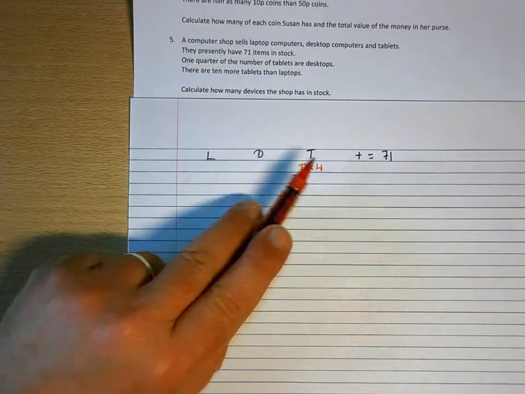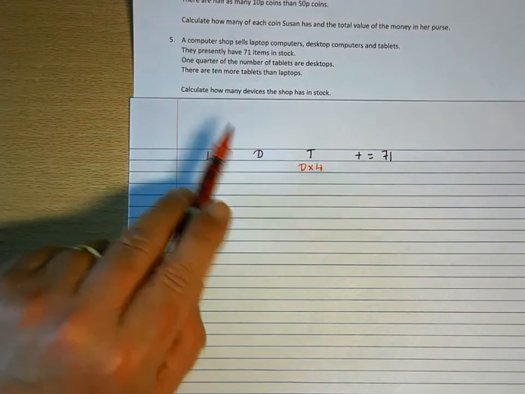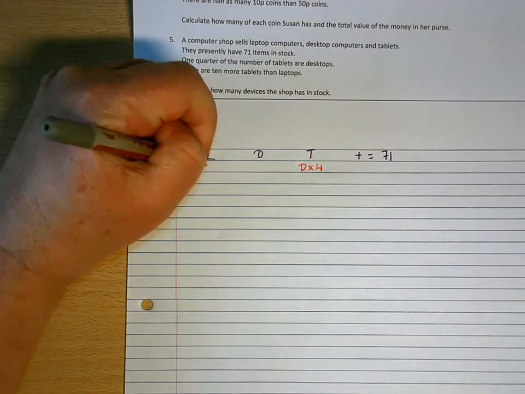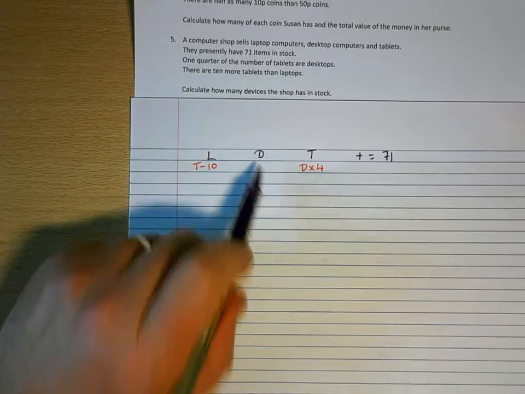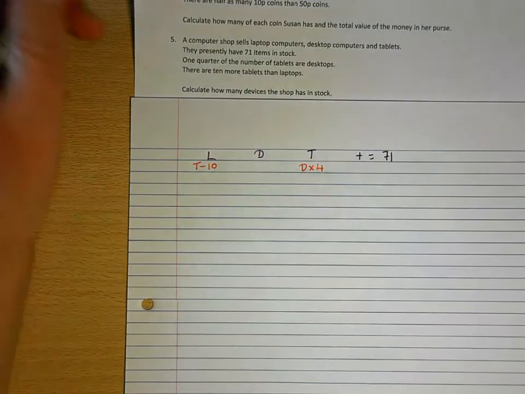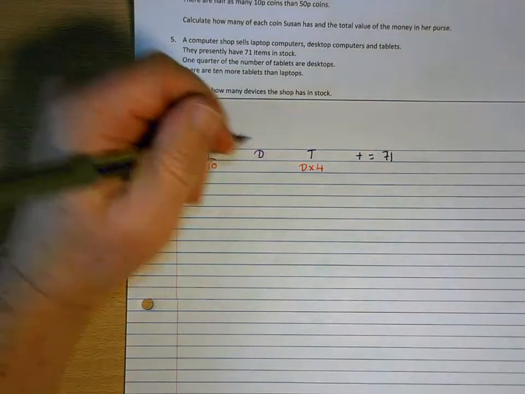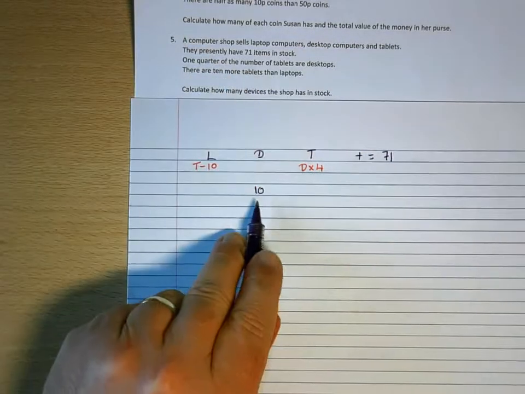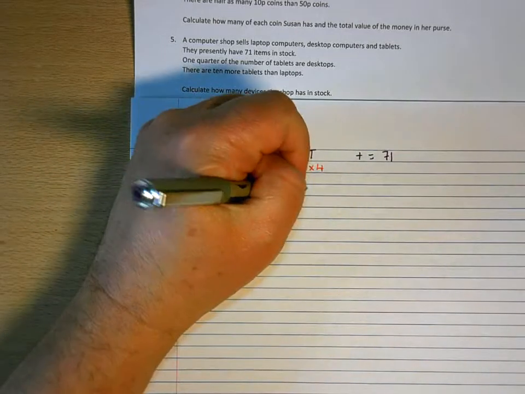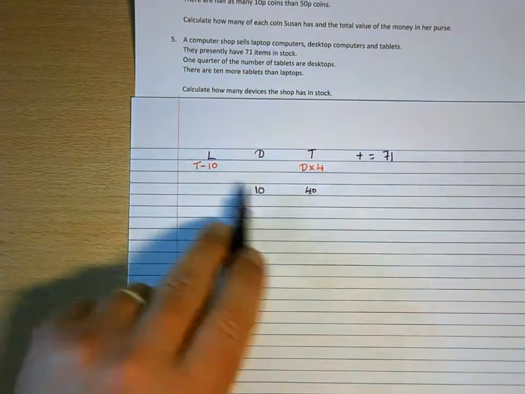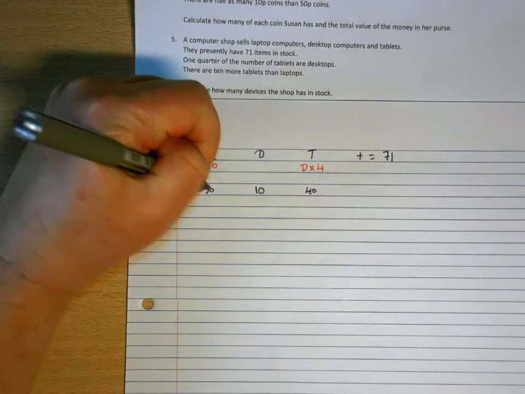So there are fewer laptops than tablets. How many? 10 fewer. So tablets less 10. So we're going to start by choosing a value for desktops. So let's go for 10. That will make that 40, 4 times as many, and that will make that 30.